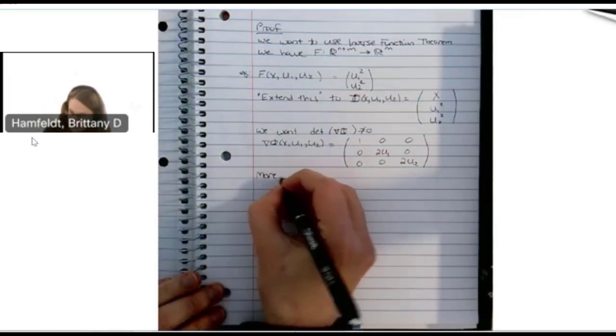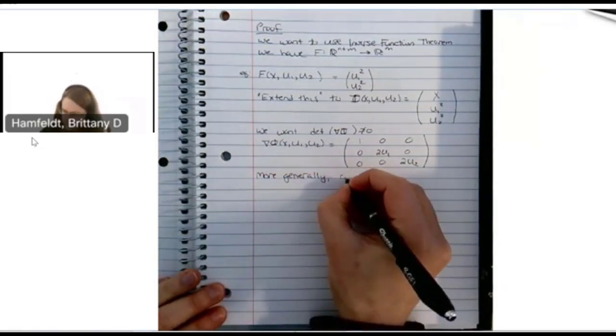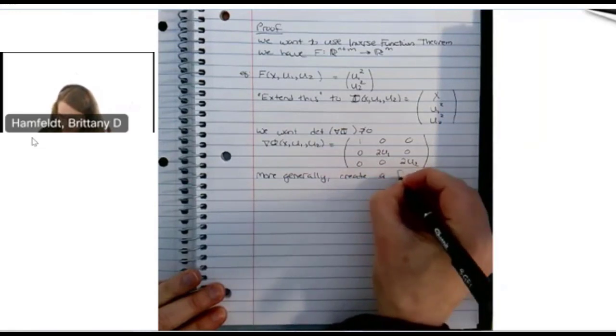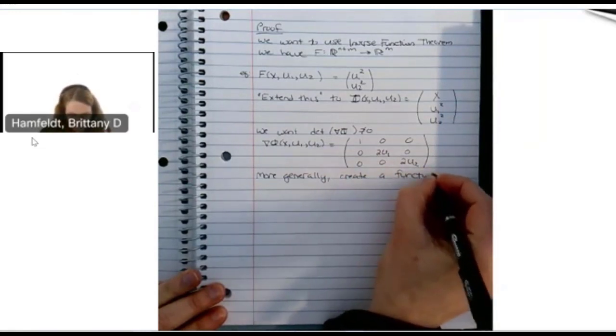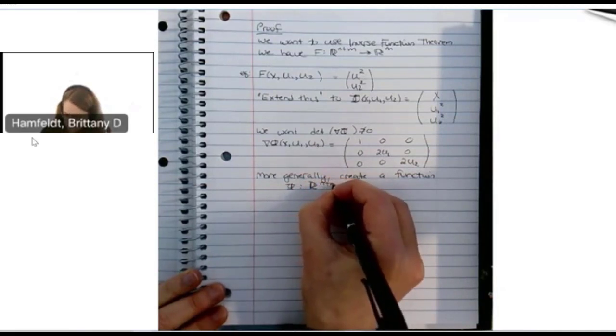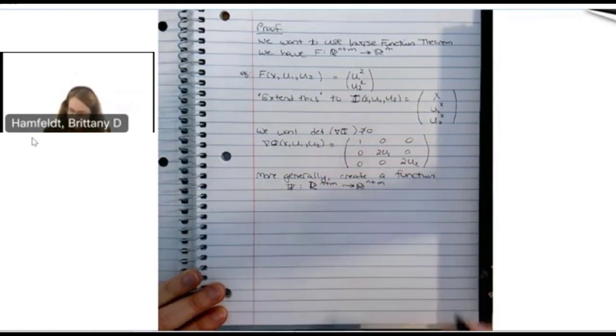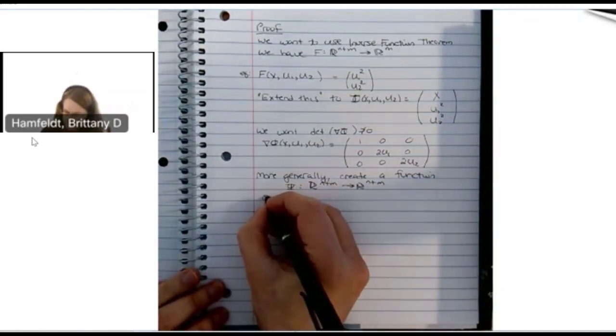So more generally, let's create a function, phi, that is now square. It has the same number of inputs as outputs. And it's going to take this form.